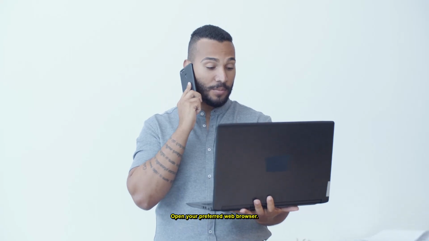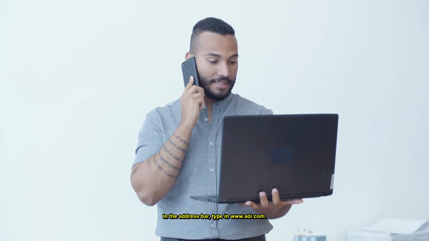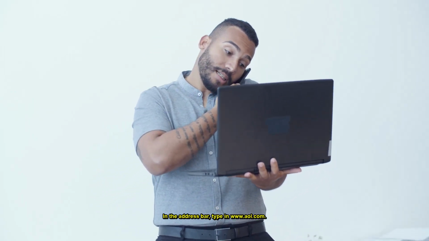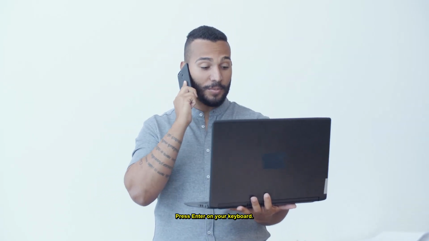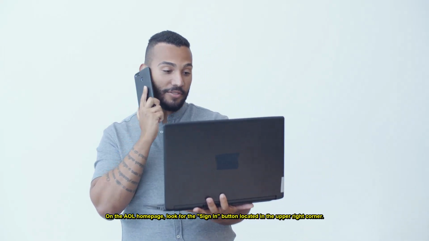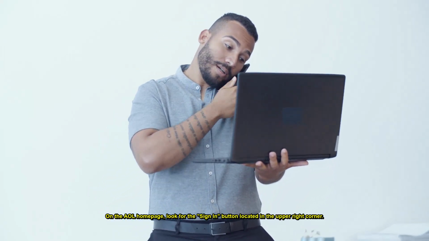Open your preferred web browser. In the address bar, type in www.aol.com. Press enter on your keyboard. On the AOL homepage, look for the sign in button located in the upper right corner. Click on the sign in button.